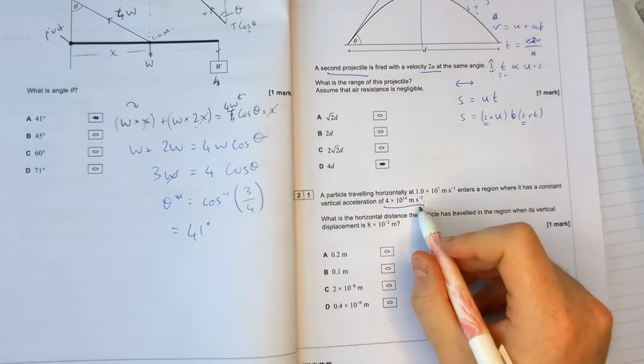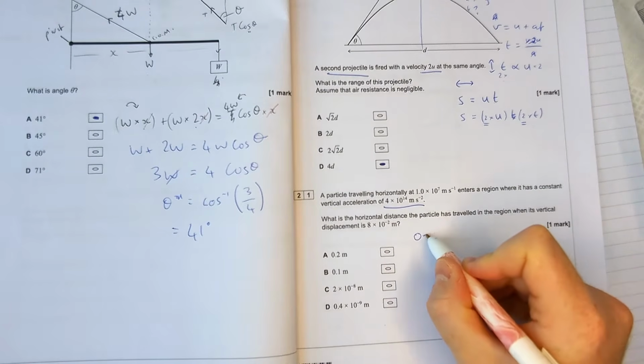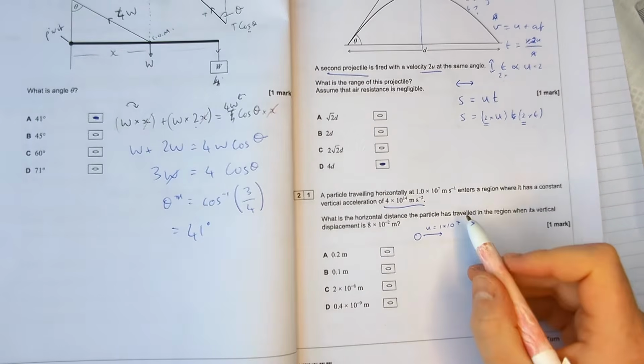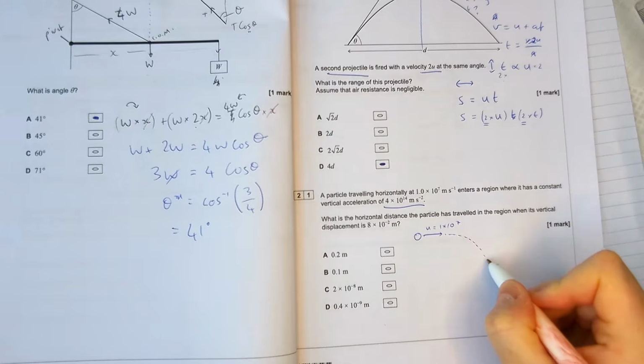We can treat it the same as we do with any other projectile problem. So a particle is traveling horizontally, has initial velocity u. So this is just horizontally 1 times 10 to the 7. And it's got a vertical acceleration. So it's going to form a parabola just like any other projectile.